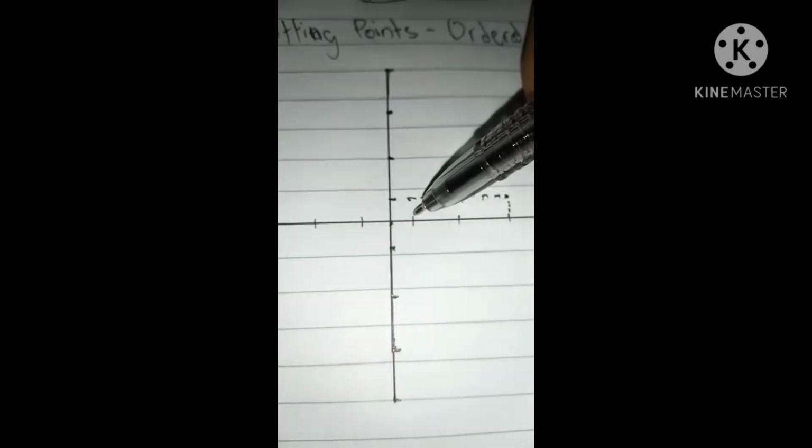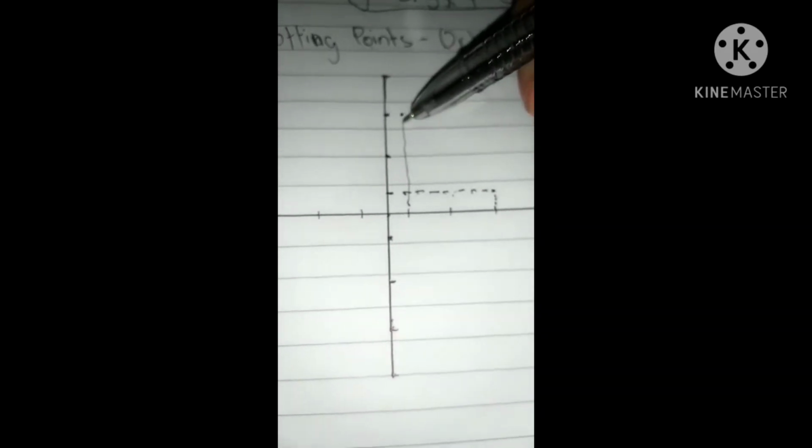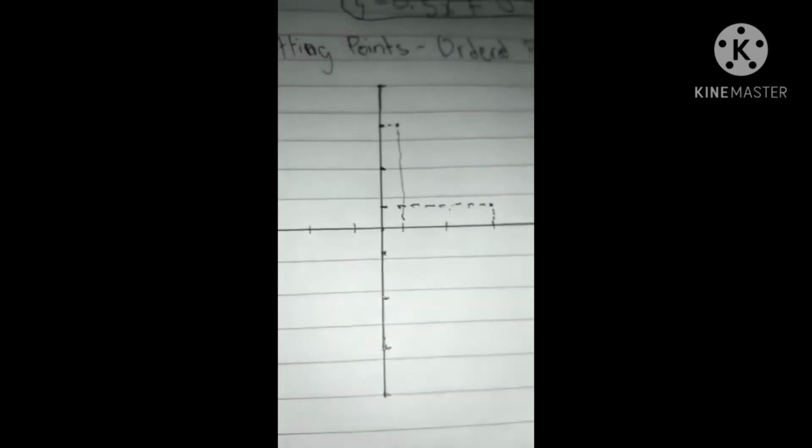So let's go up like that, and here, this is the connection between the (1, 3) and (-5, 2).